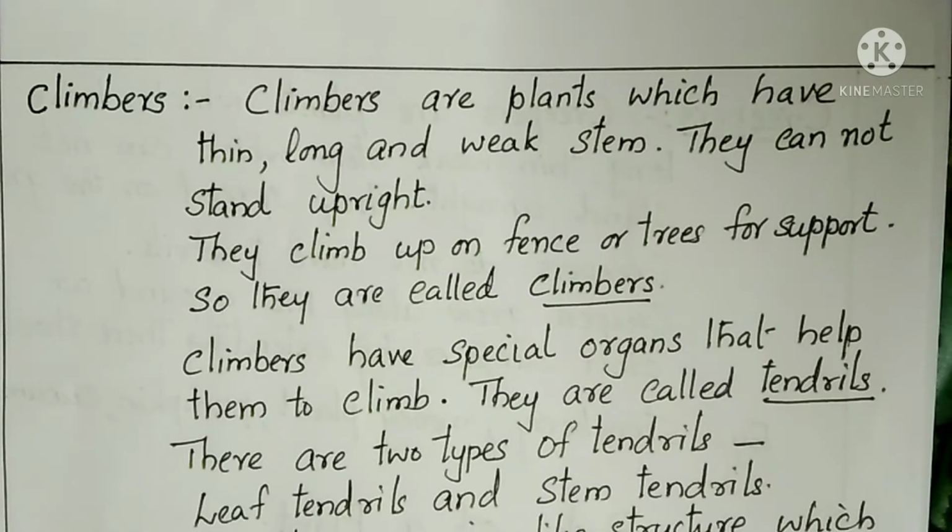or they climb on other plants. If you observe the stems of those plants, they will have very long stems which are a little weak and very thin. If you take them away from the support and make them stand straight, they may not be able to stand straight. Such plants, which have very thin, long as well as weak stems, and need the support of other plants to stand straight, are called climbers.